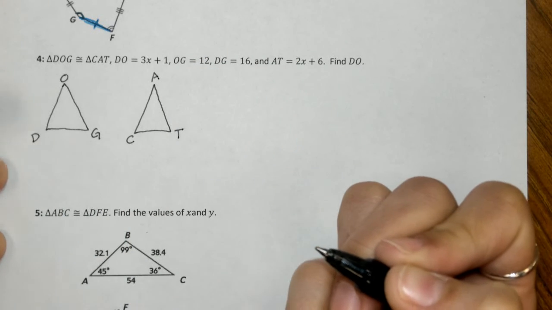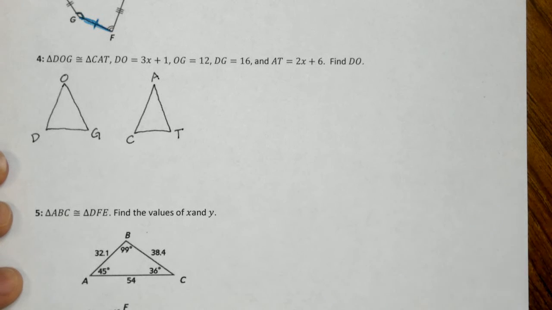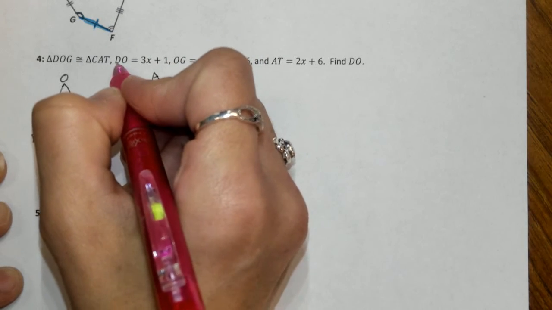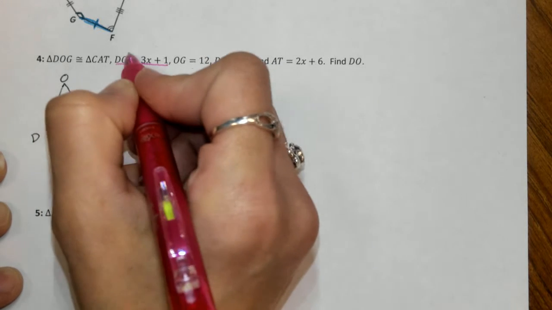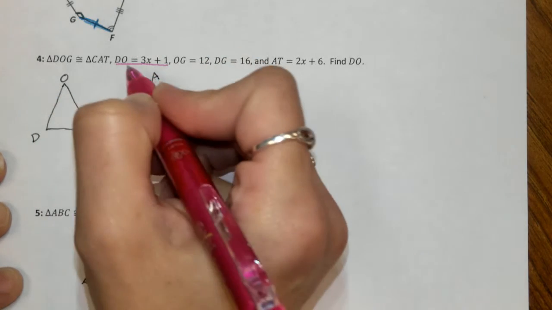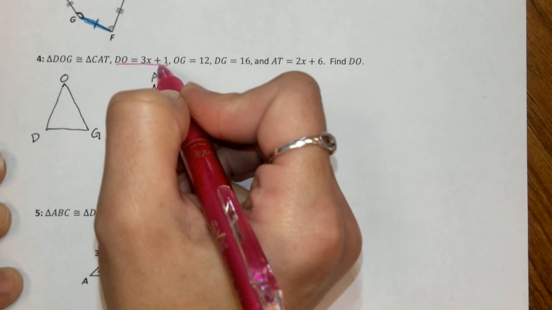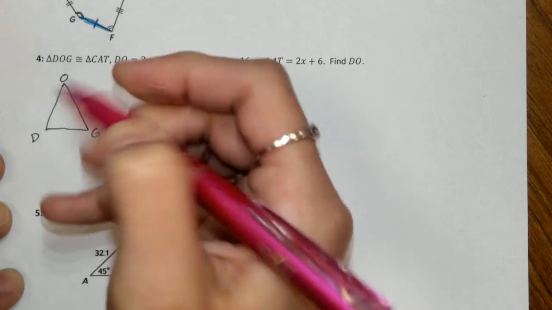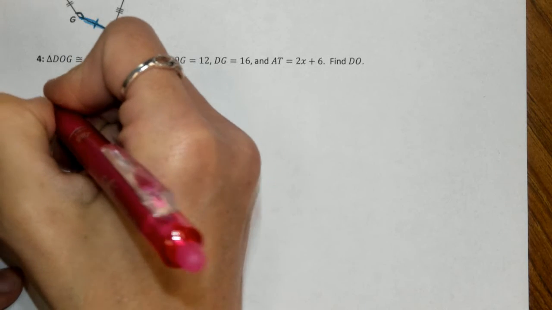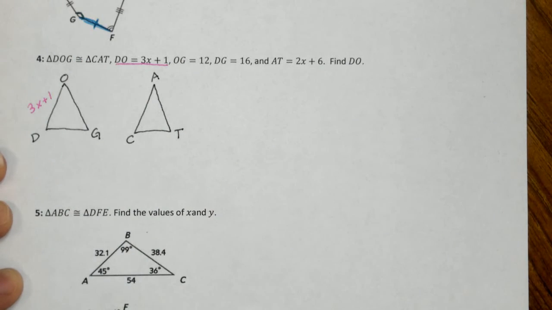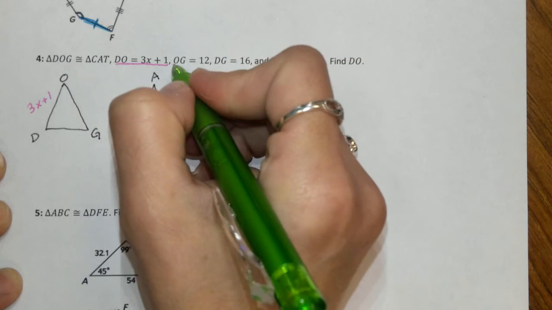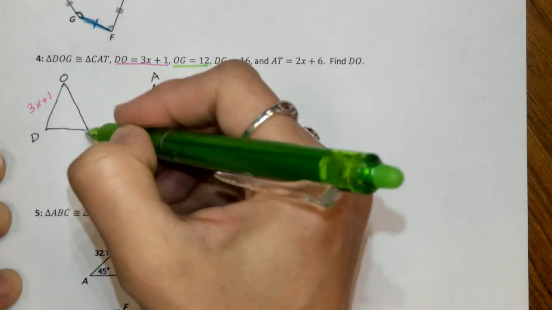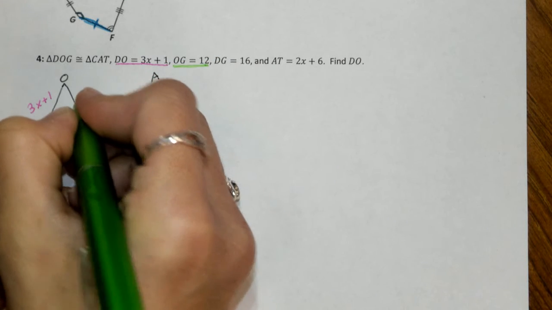Okay, remember which letters go with what. All right? Here, I'm told that the length of DO, remember we don't have that segment bar over anymore because we're talking about measurements, the length of DO is 3x plus 1. So if we look over here at side DO, we have 3x plus 1. I am told that OG right here is 12. So I'm going to go find OG over here, and this is 12.